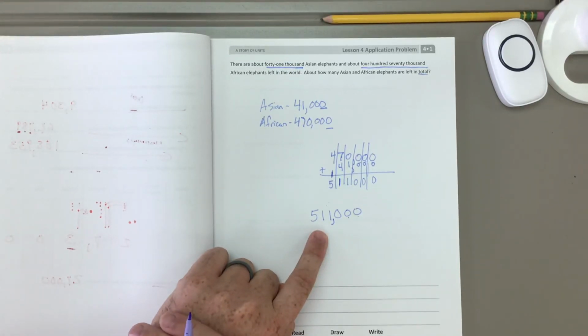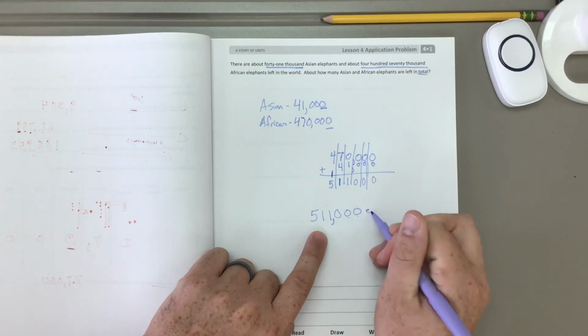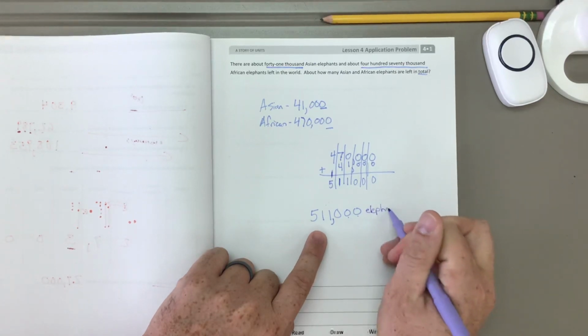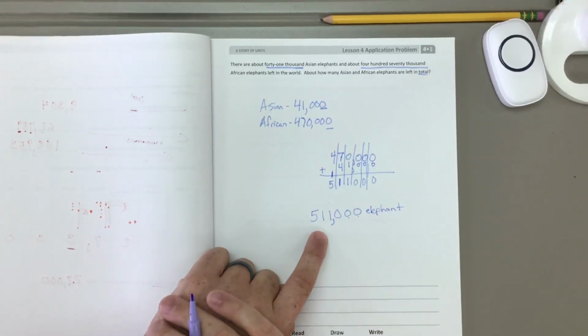That tells me that I have 511,000 Asian and African elephants still in the world. In this case, I would write a unit to finish out the problem.